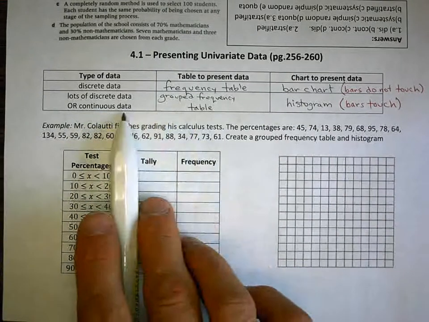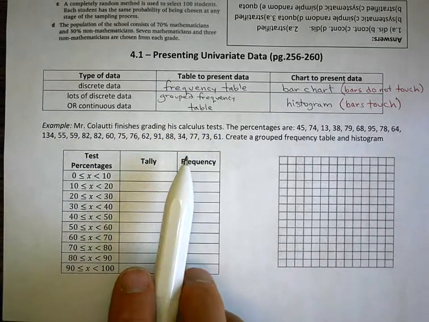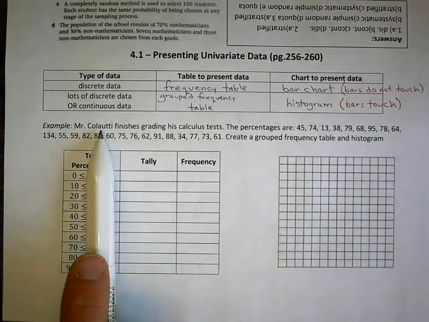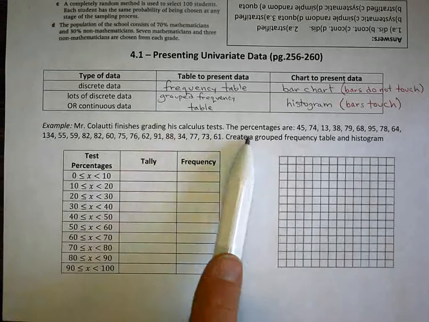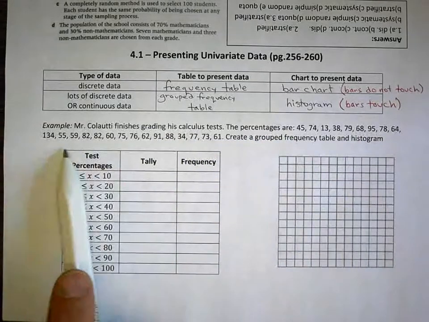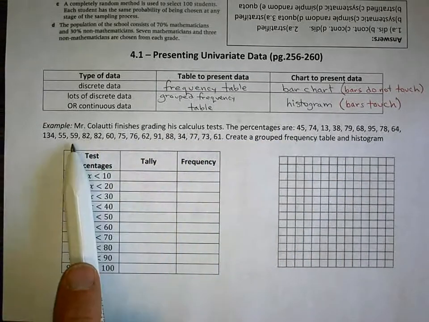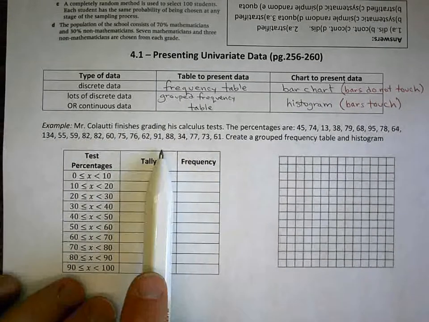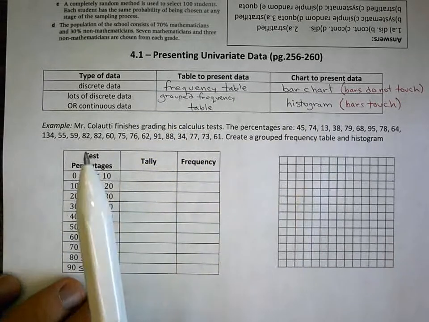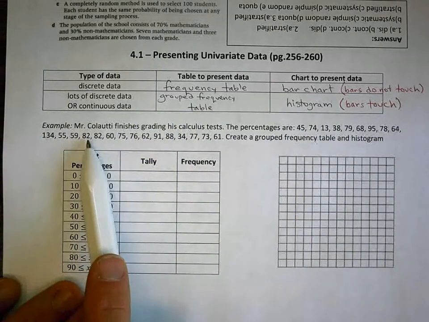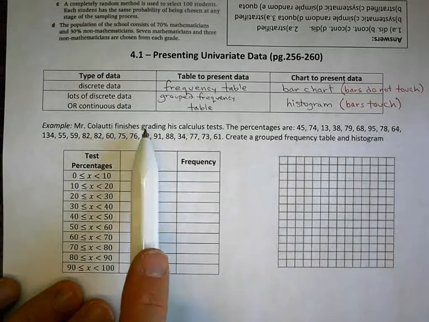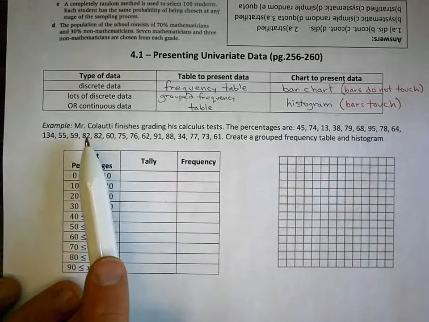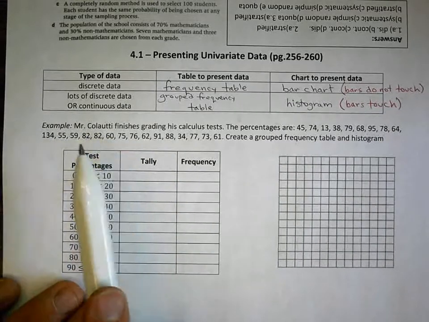When I have lots of data, I use a group frequency table. So, for example, Mr. Colley wants to collect some statistics. He finished grading his calculus test. Here are all the percentages. Again, when I write all the data like this, it's not very useful, right? It's just meaningless numbers. So I'm going to present this in a group frequency table and then a histogram. So notice what type of data this is. And with IB, often we don't have in-between percentages. So these are just discrete numbers, right? You can't have 82.5 according to this data.